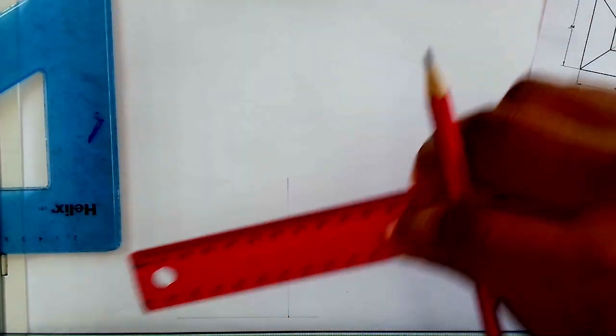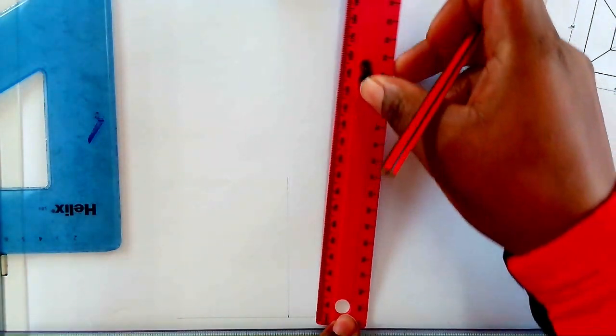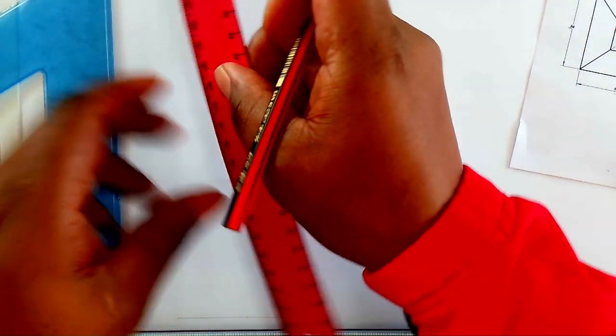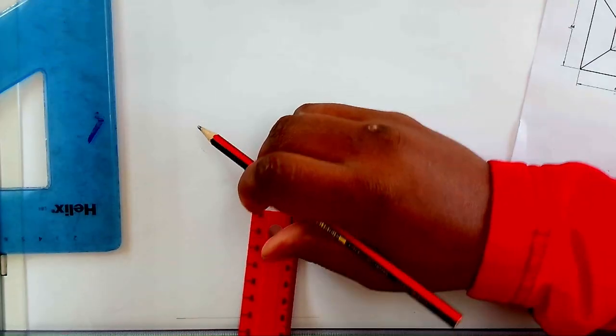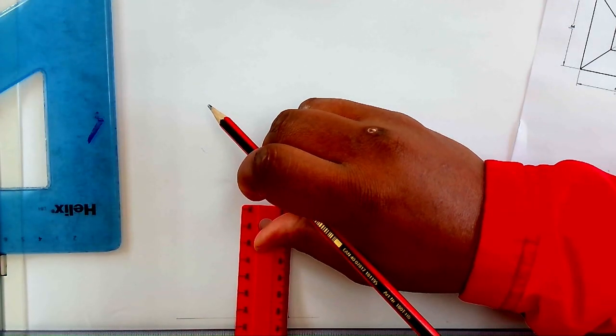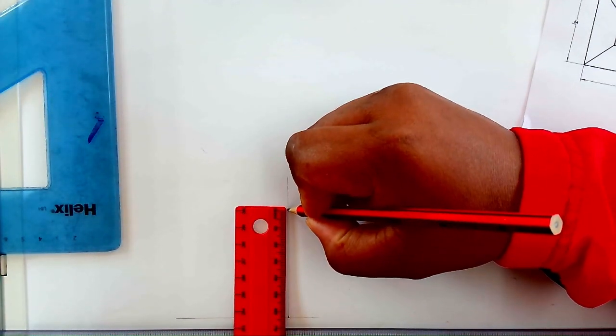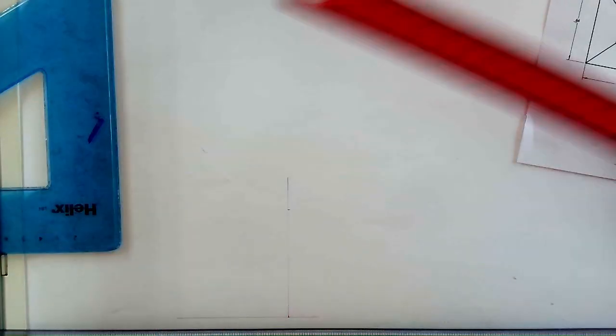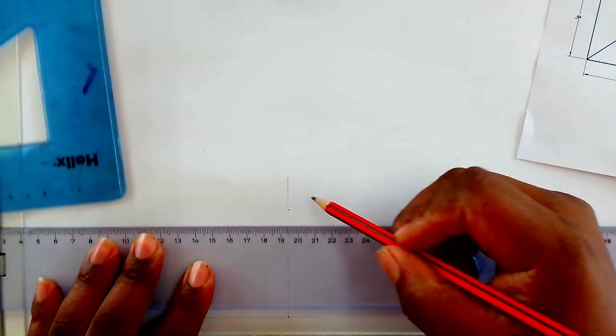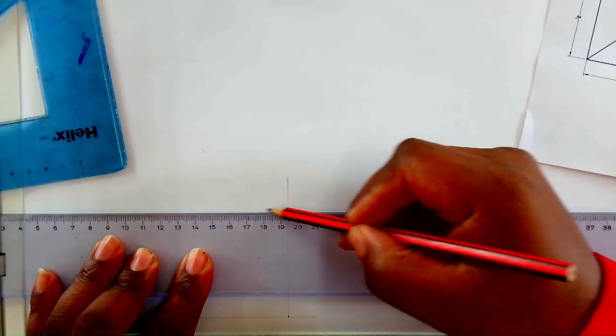Very light construction lines. Okay, there it is.